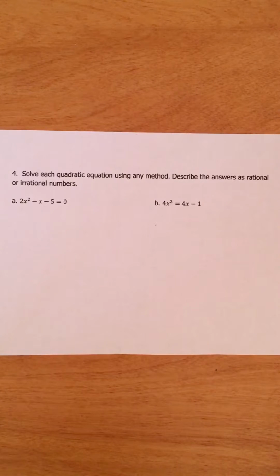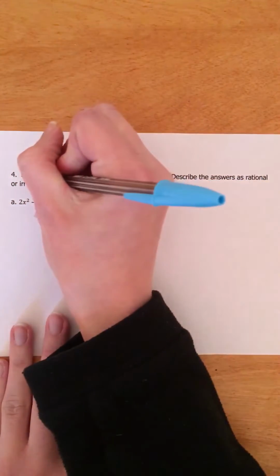This is problem number 4 from the Chapter 10 closure packet. Solve each quadratic equation using any method. Describe the answers as rational or irrational numbers. So first of all, in the directions it says to solve.